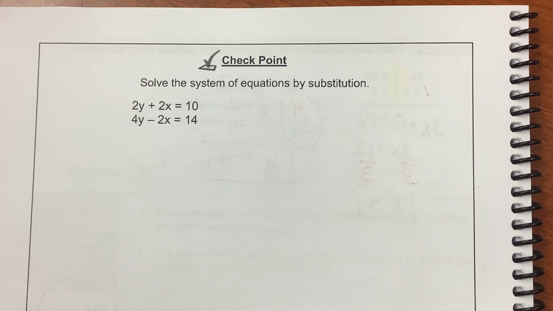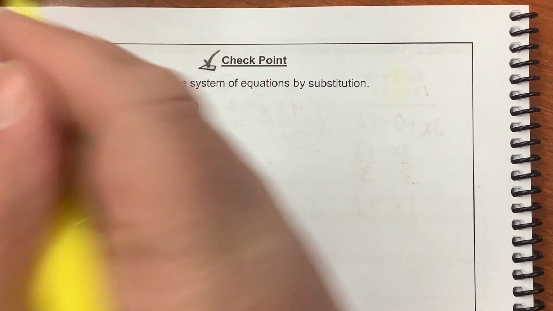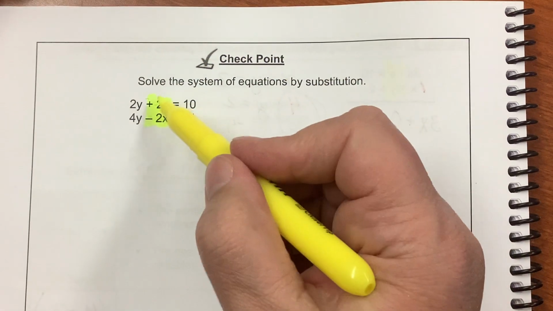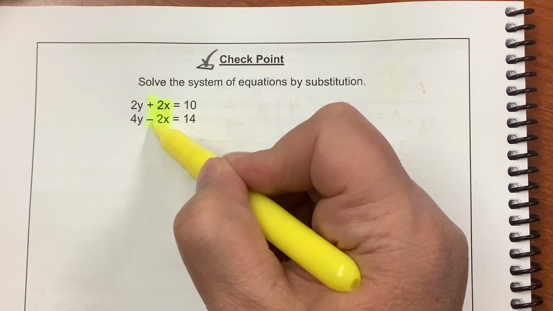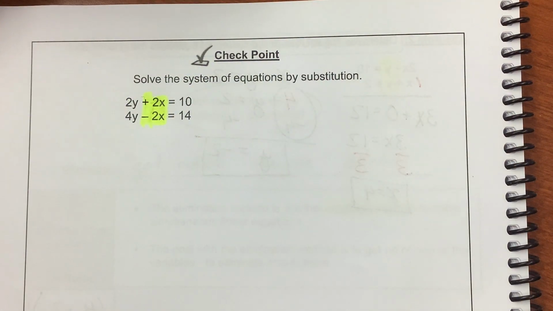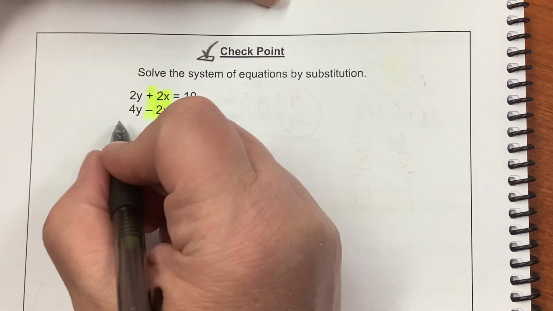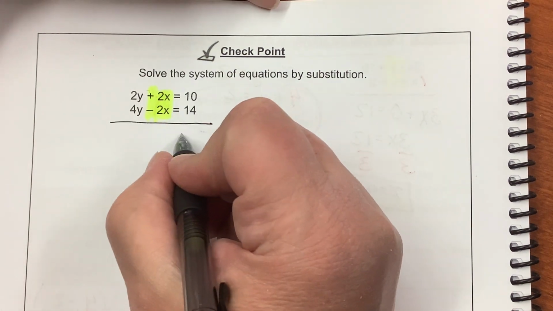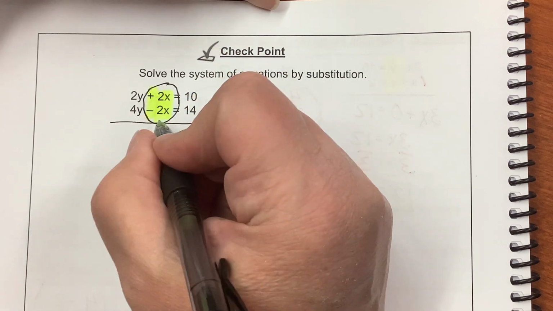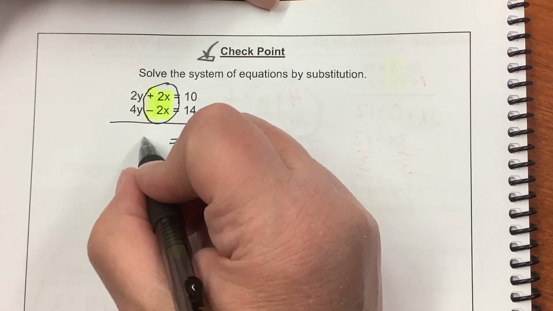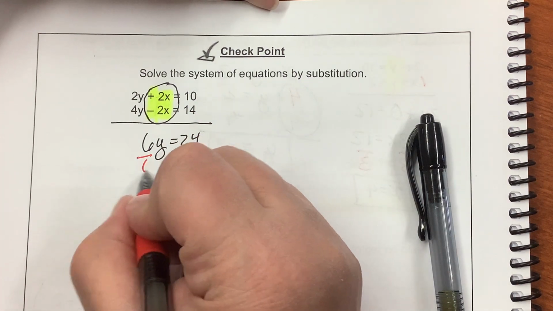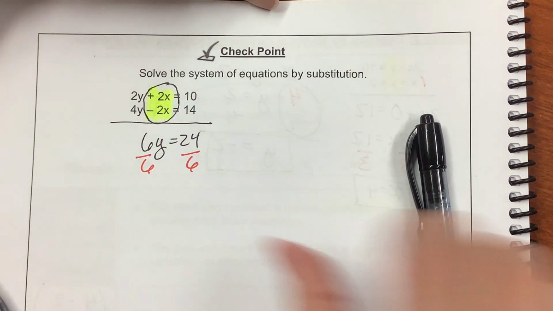So you'll notice that you have your x's aligned here. Same variable x, same coefficient 2, opposite signs, plus and negative. So they are lined up nice and neat. All right. 10 plus 14 is 24. Positive 2x and negative 2x is 0. 2y plus 4y is 6y. All right, divide both sides by 6, and y equals 4.